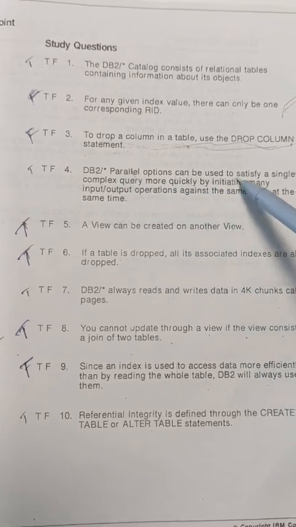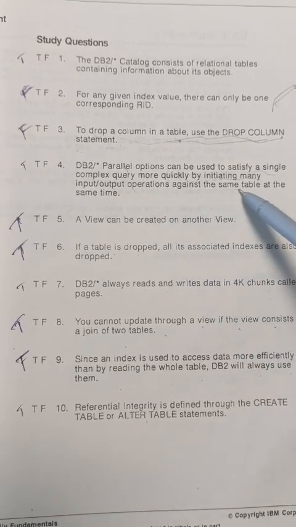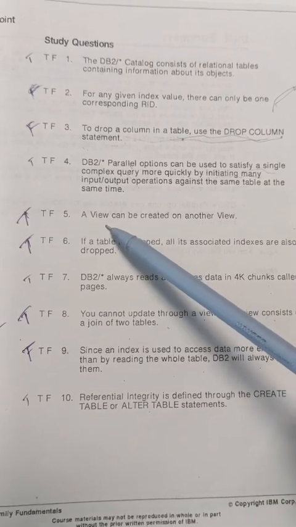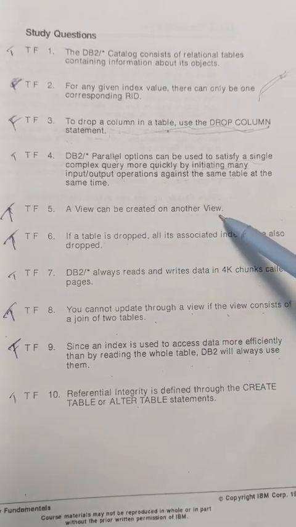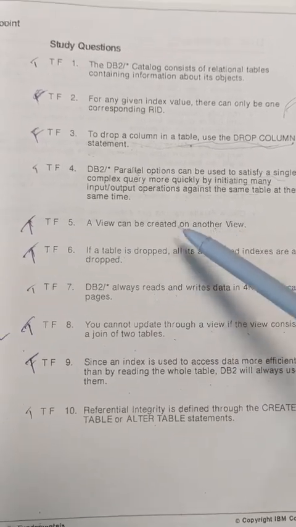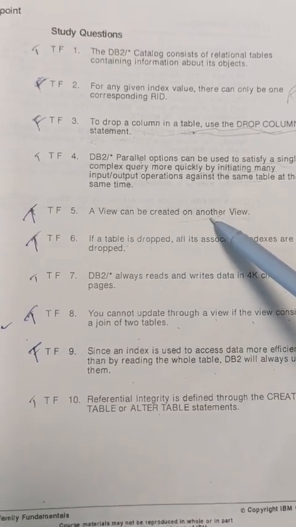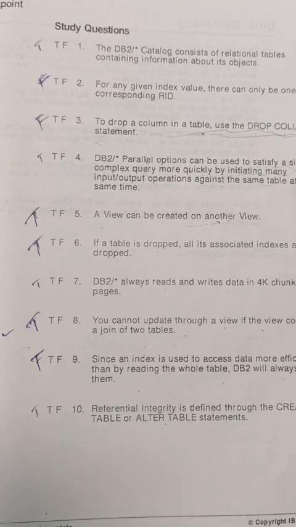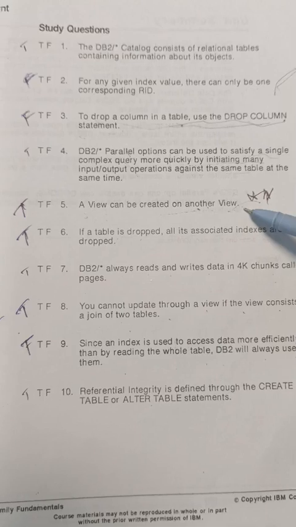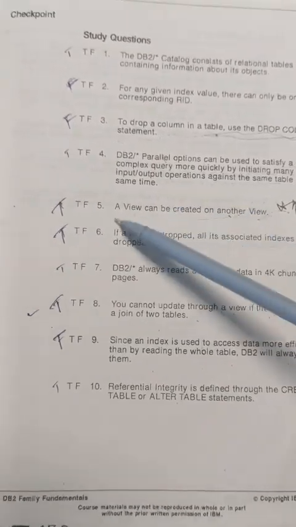Next question: the DB2 parallel option can be used to satisfy a single complex query more quickly by initiating many input and output operations on the same table at the same time. True. Next question: a view can be created on another view. Friends, this is a very important question. A second view can be created on a first view. In practice, you can try creating another view on a single view, and it is possible.